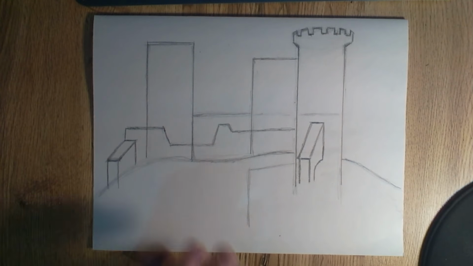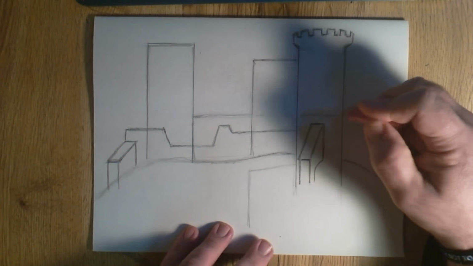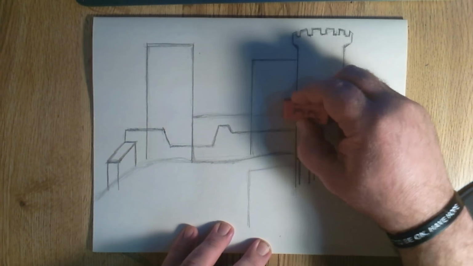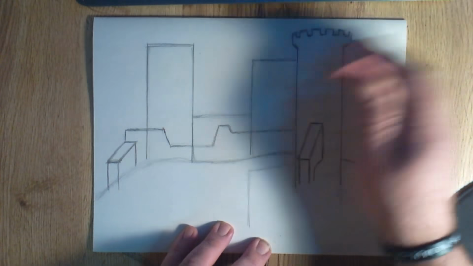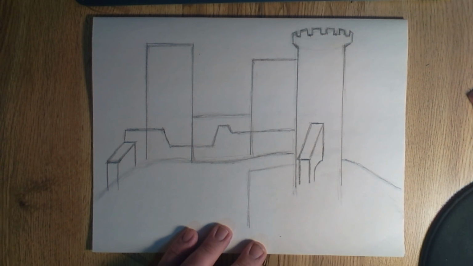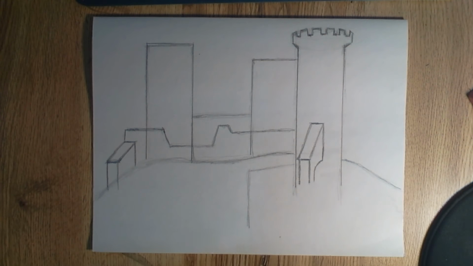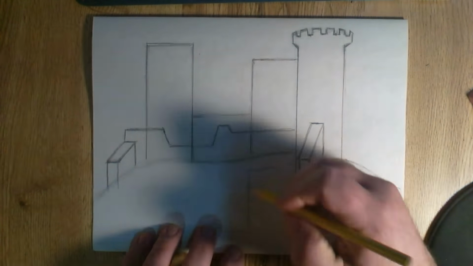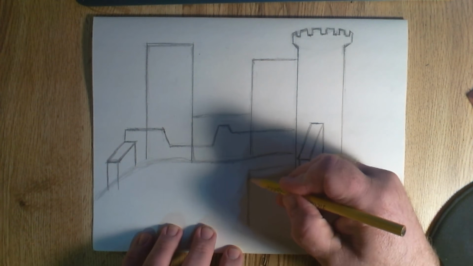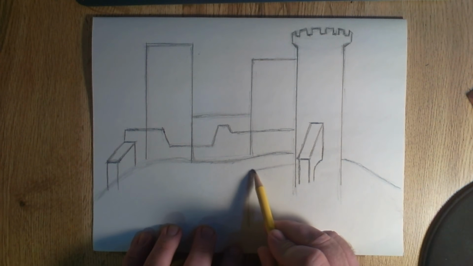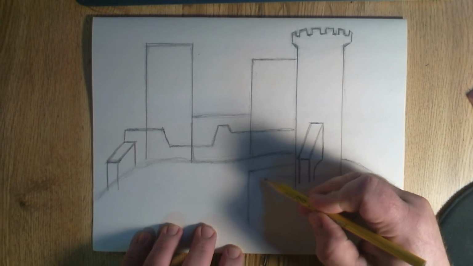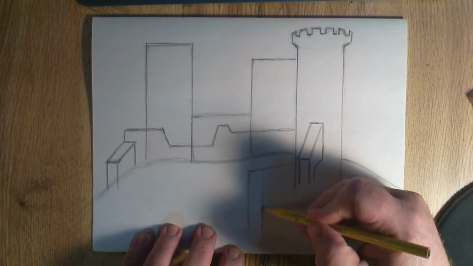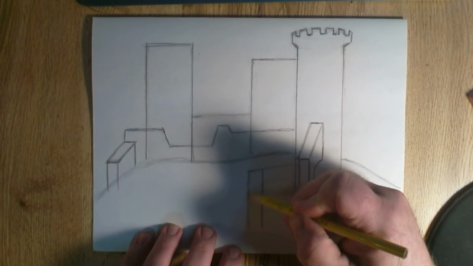Alright. Now I'm going to get rid of that little reference mark, that light mark that I had put there earlier. We'll clean up those towers once again. Now here's what we're going to do. We're going to refine this front wall just a little bit. And what I'm going to do here is add another piece right about there.